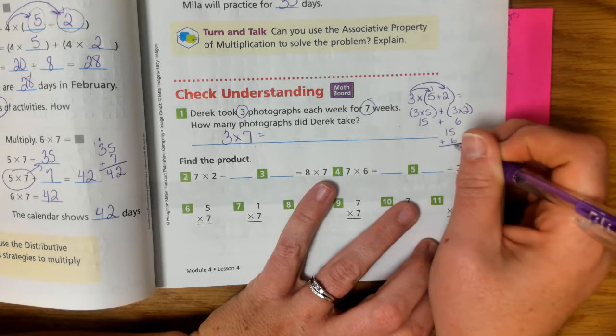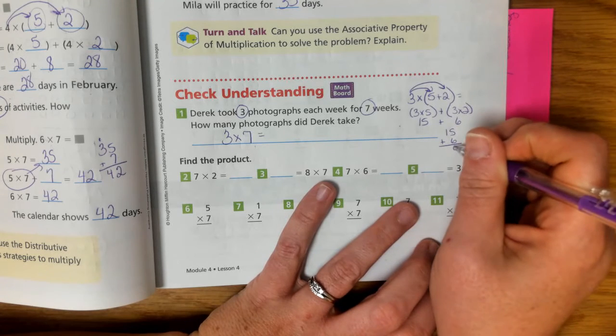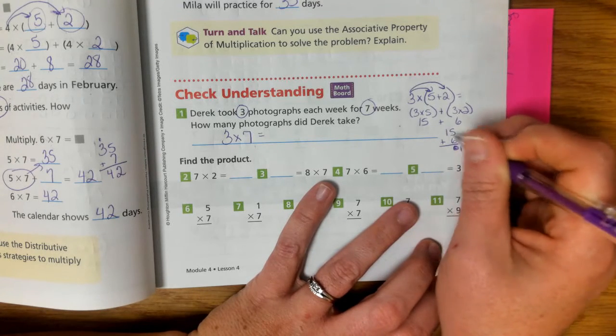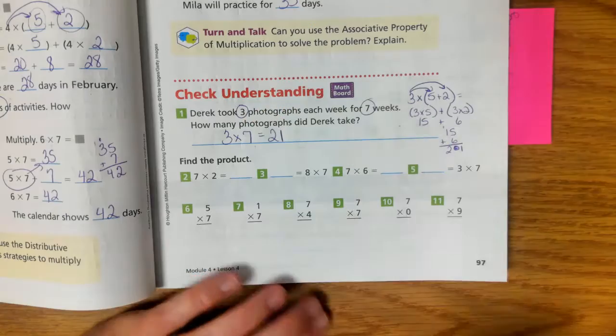6 plus 5 is 30. Sorry, I was multiplying. 6 plus 5 is 11. You're going to think I'm crazy. 1 plus 1 is 2. So 3 times 7 is 21.